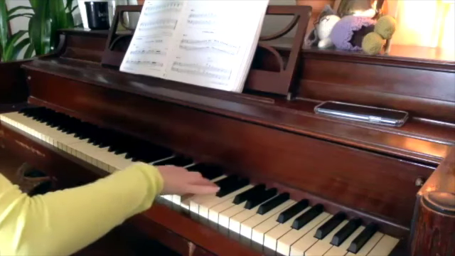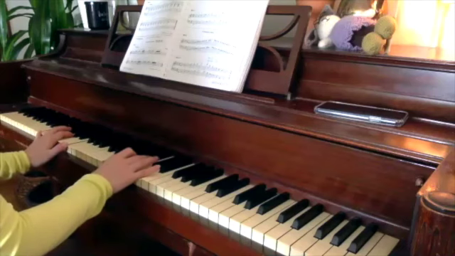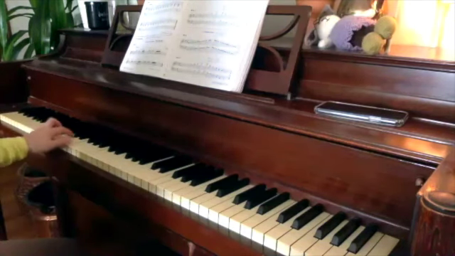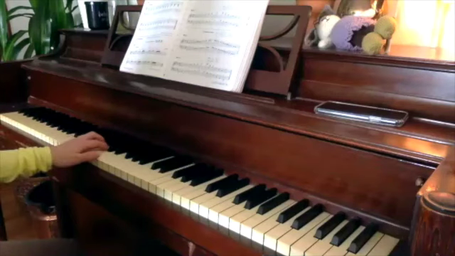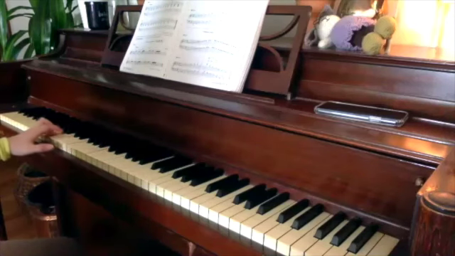5, 3, 2, 1, 3, 2, 1. Left hand is 5, 4, 2. Here we go. 5, 4, 2, 1, 4, 2, 1. 1, 2, 4, 1, 2, 4, 5.